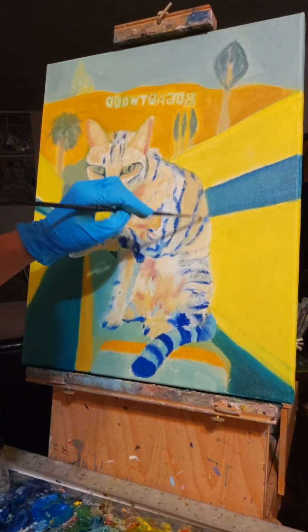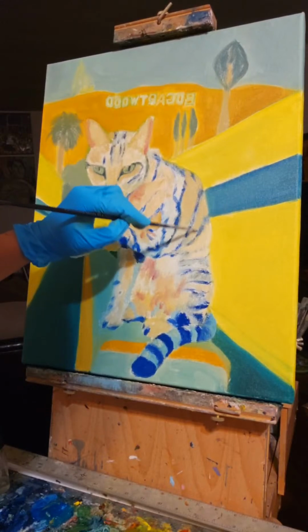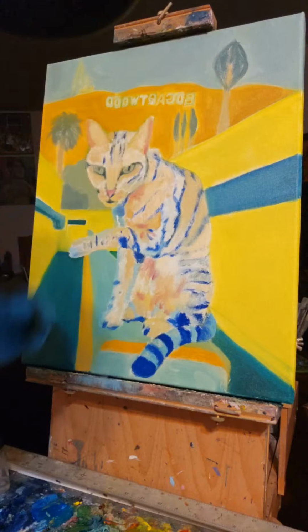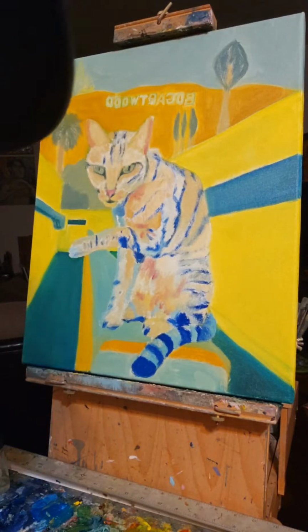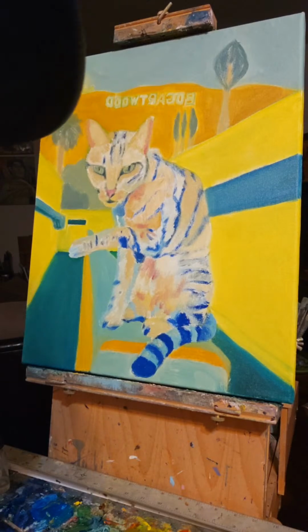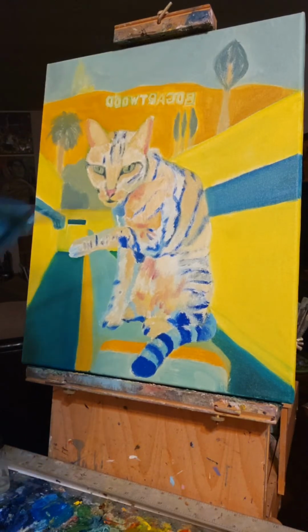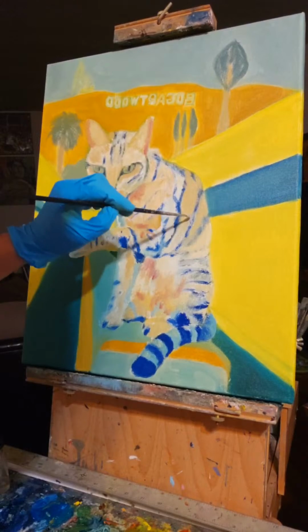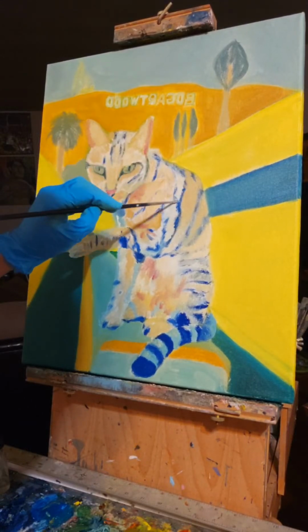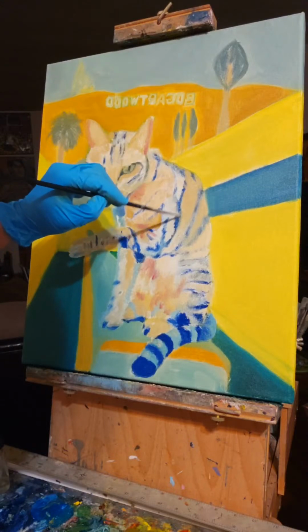I want to fill in the space here. I'm going to use this brush just to fill in some of the space.